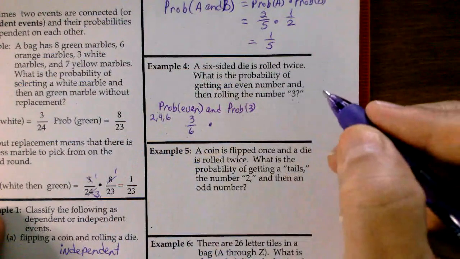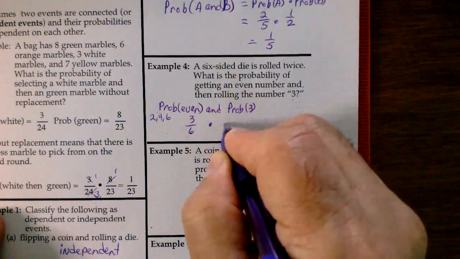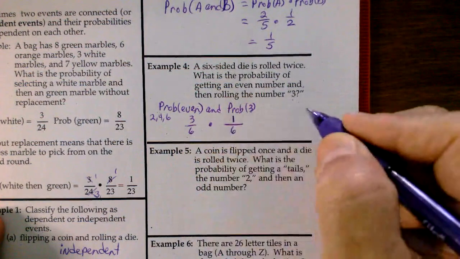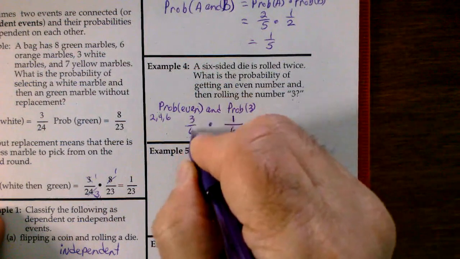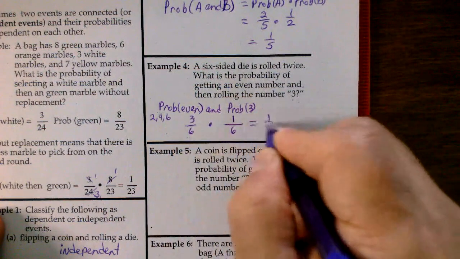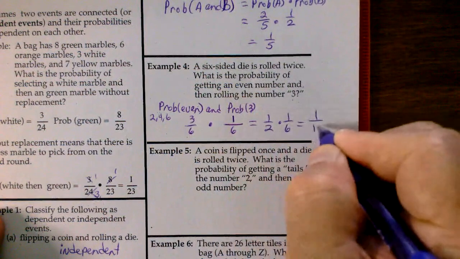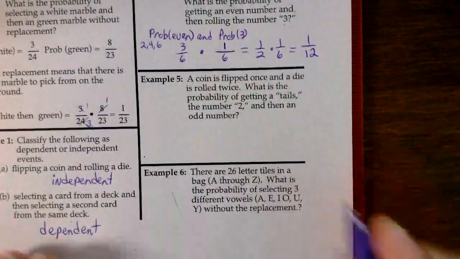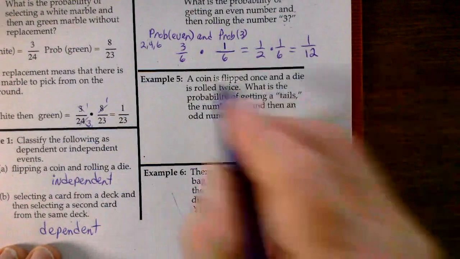And means to multiply. Now there is only 1 3 in the whole die, so that's 1 out of 6. If I were to multiply these two, I can reduce this down to 1/2 times 1/6 will be 1/12.